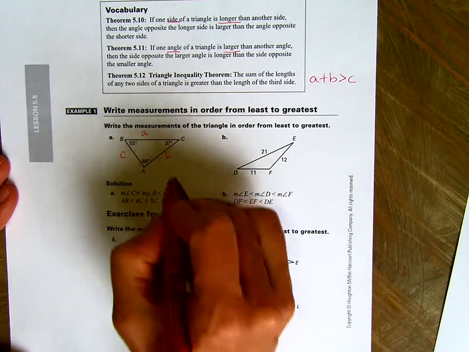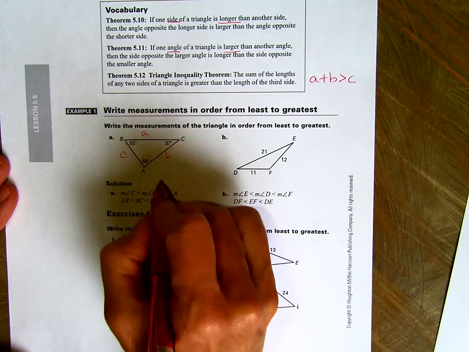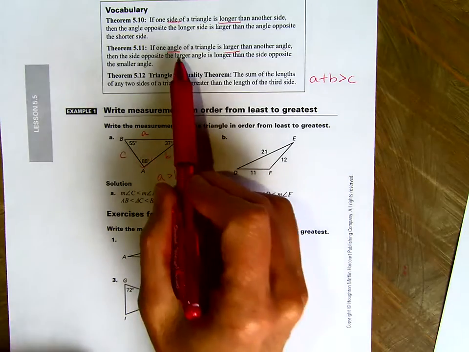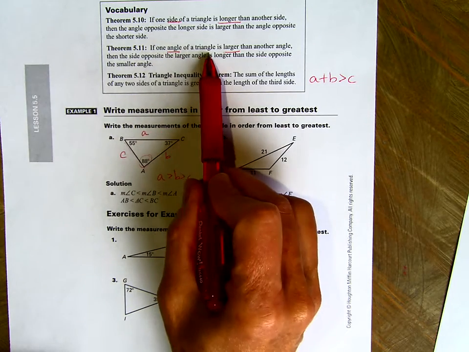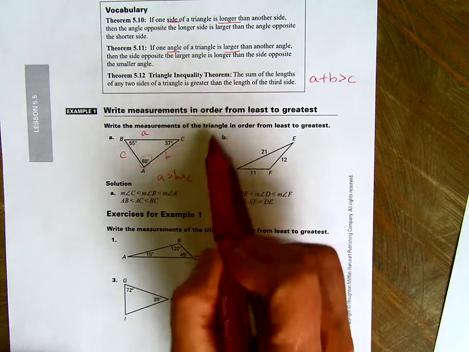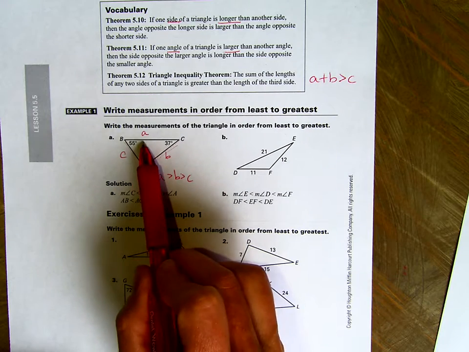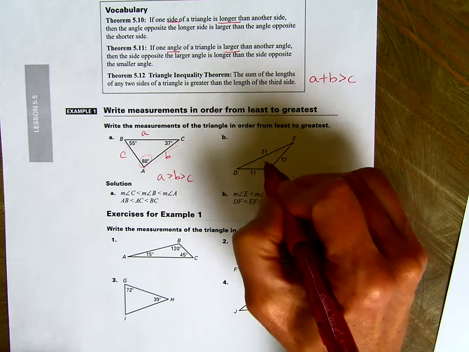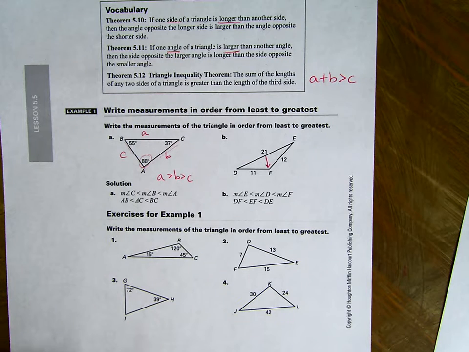In my case, I would have just said that A is greater than B is greater than C. Either way, they all make sense. So that's what this was saying. If one angle is larger, then the side opposite is larger. Largest angle, largest side. And vice versa is true. Largest side has to be across from the largest angle.